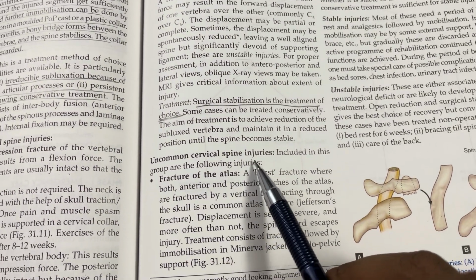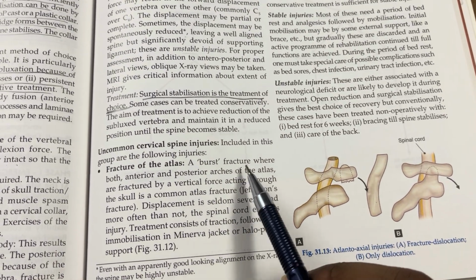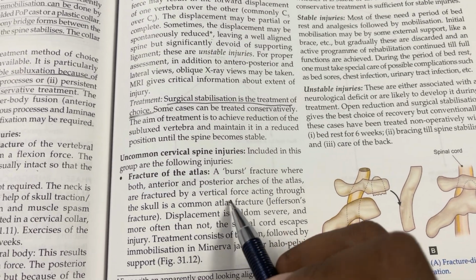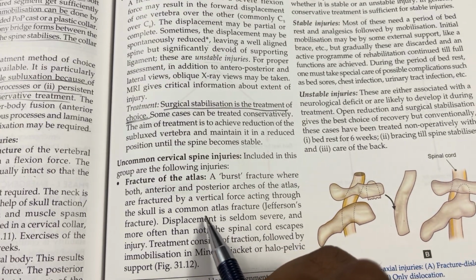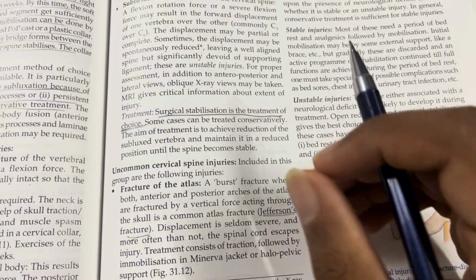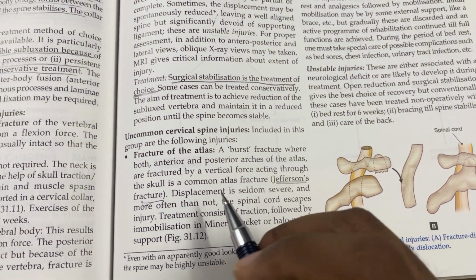And then uncommon cervical spine injuries. You can have fracture of the atlas. A burst fracture of the atlas, where anterior and posterior arches of the atlas are fractured by a vertical force acting through the skull, is a common atlas fracture. It is a Jefferson's fracture. Both anterior and posterior arches of the atlas, a vertical compression fracture. So you can have Jefferson's fracture.